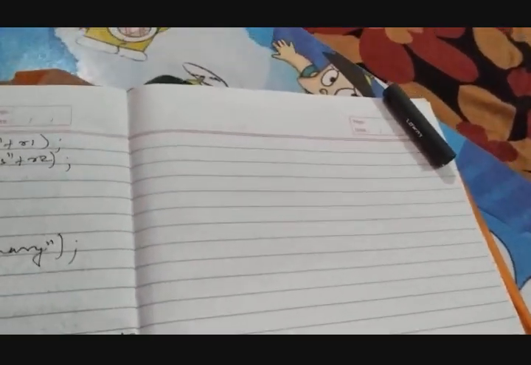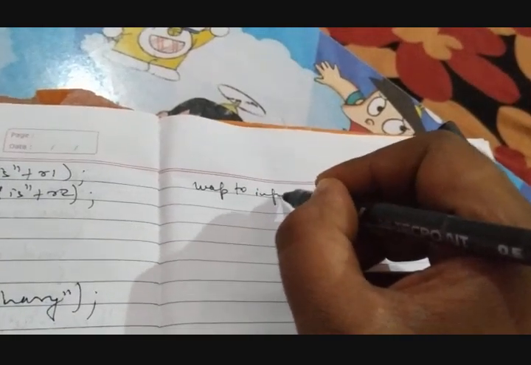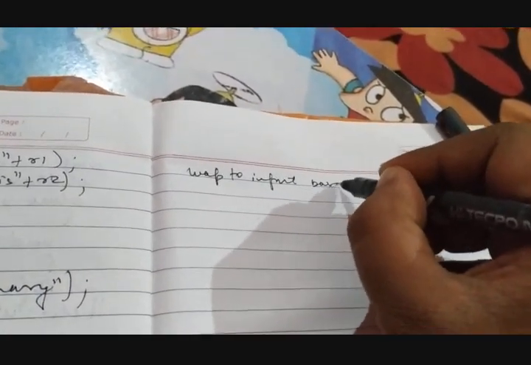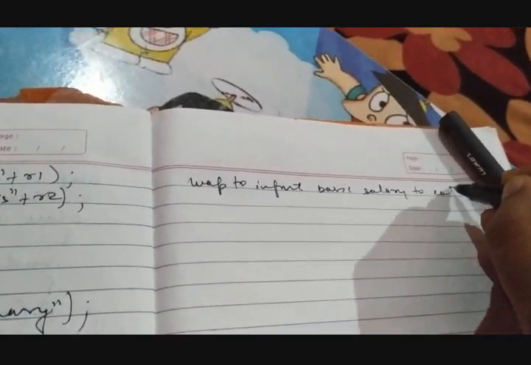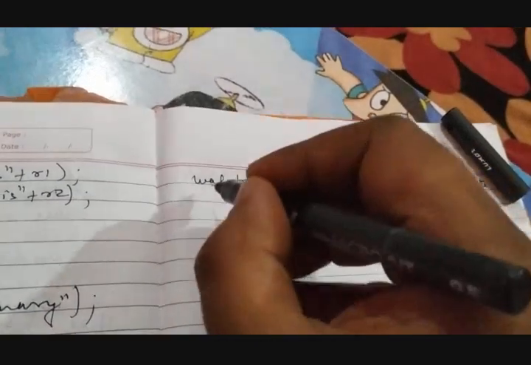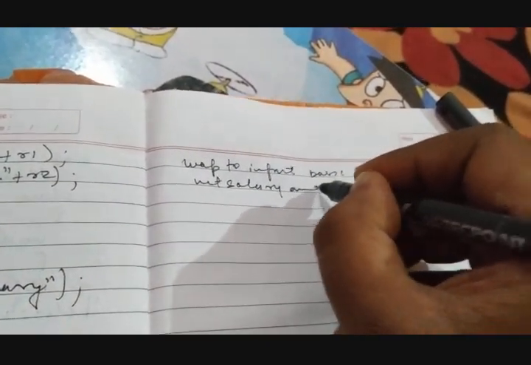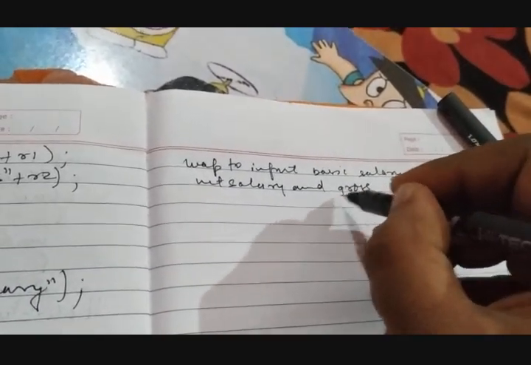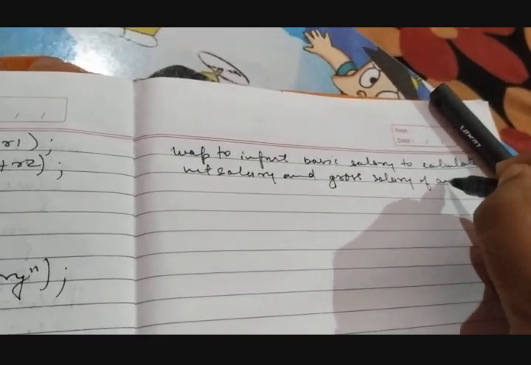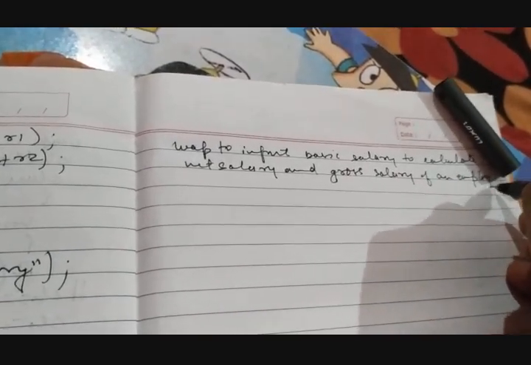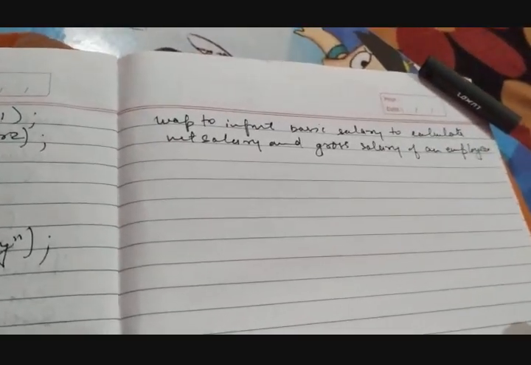Right. Now another question. We have to input basic salary to calculate net salary and gross salary of an employee.